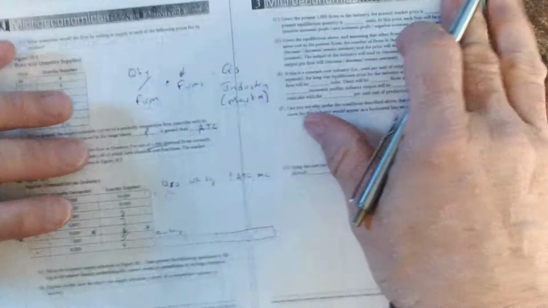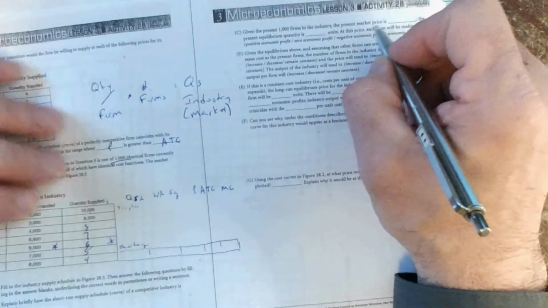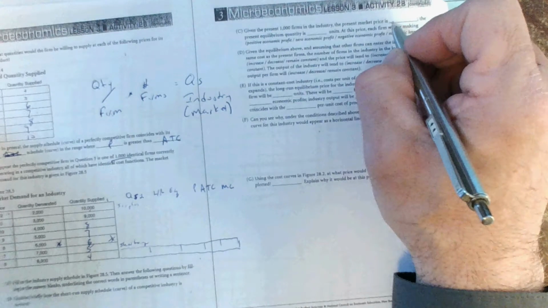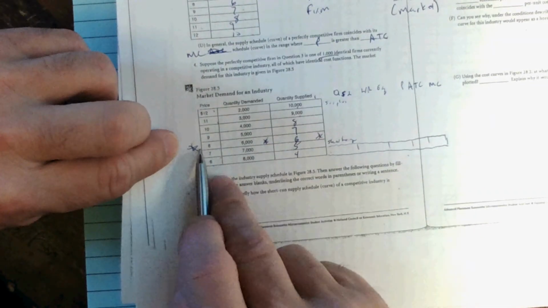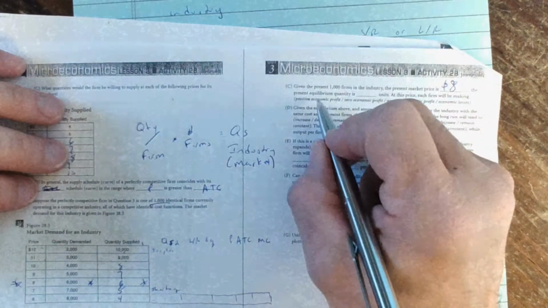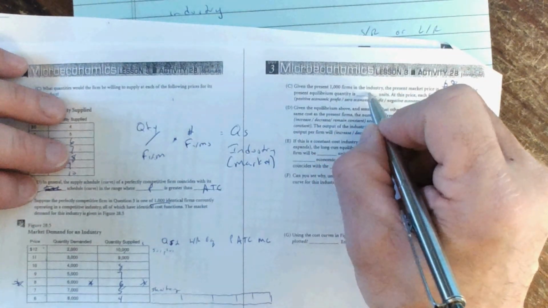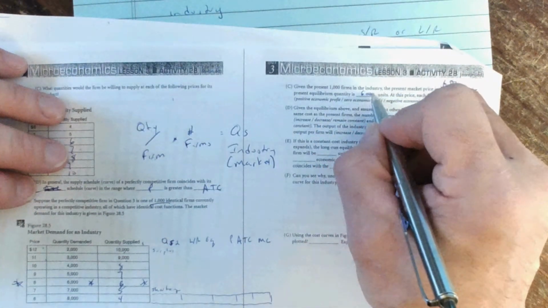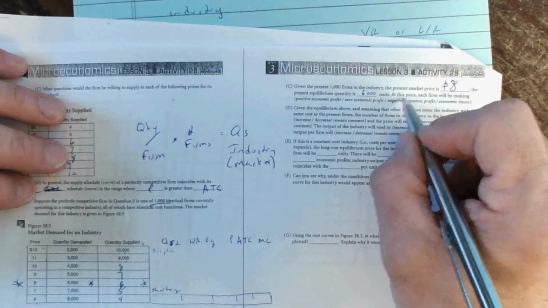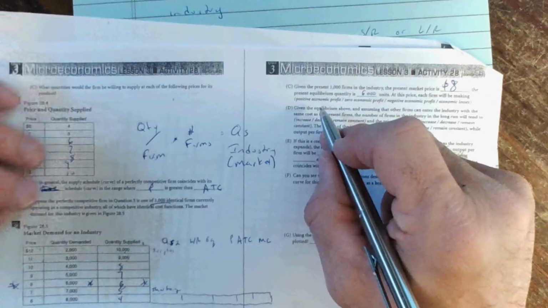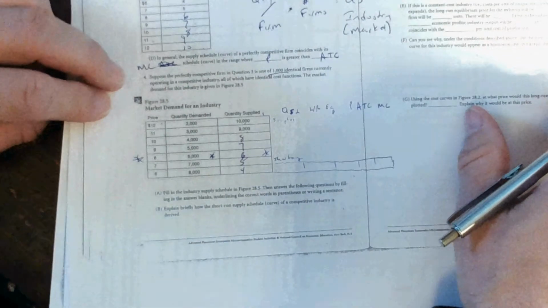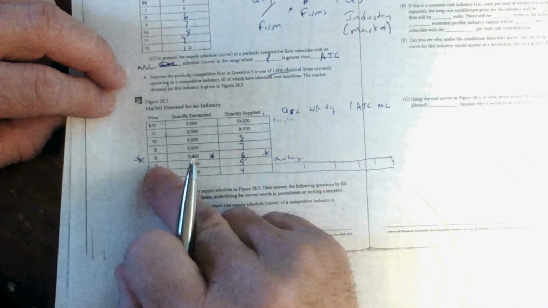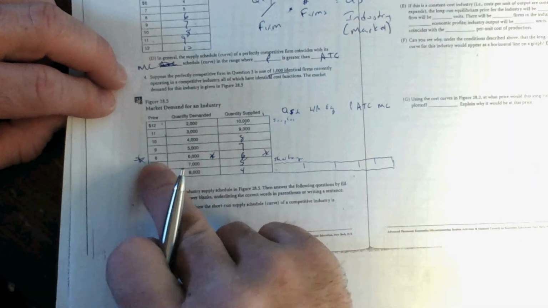The demand information will be given to you. We've derived the quantity supplied from the individual firm. Given the 1,000 firms present in the industry, the current market price will be $8. The present equilibrium quantity is 6,000. And at this price, will each firm be making economic profit or economic loss?